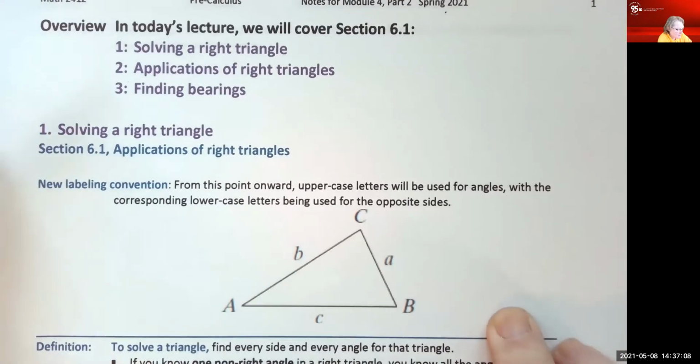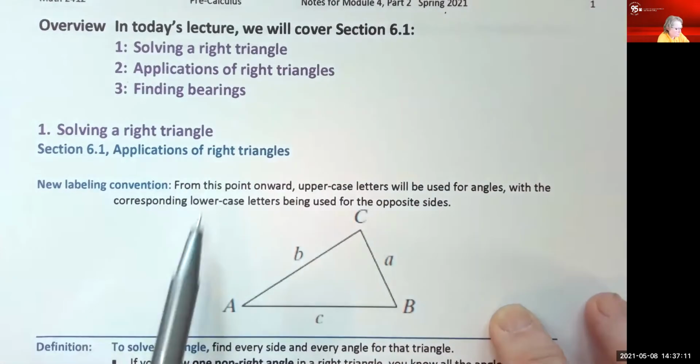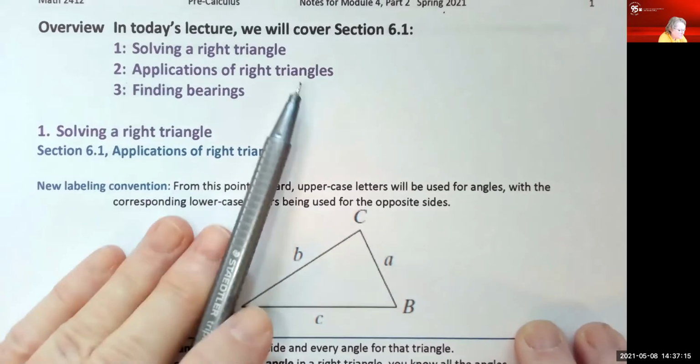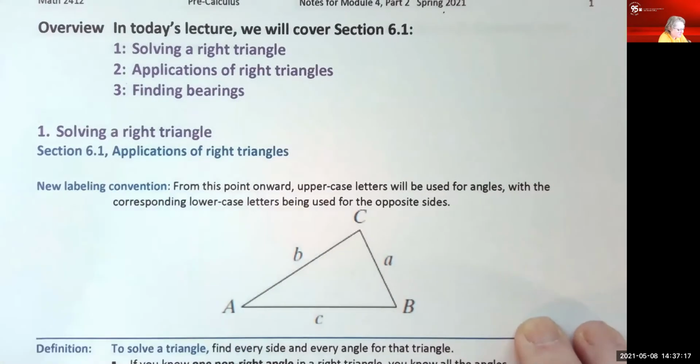So today we're looking at section 6.1. We're going to see about solving a general right triangle, applications of right triangles, and finding bearings.